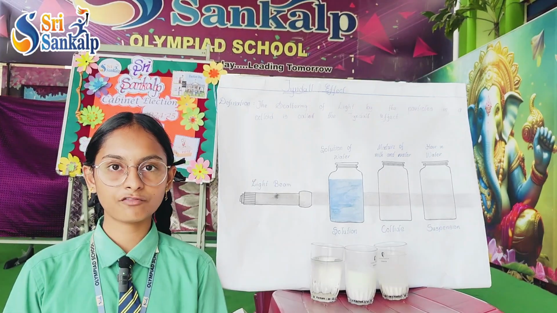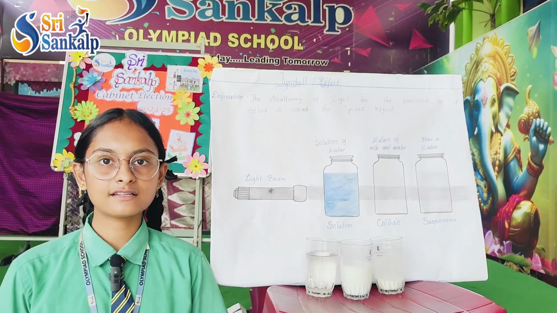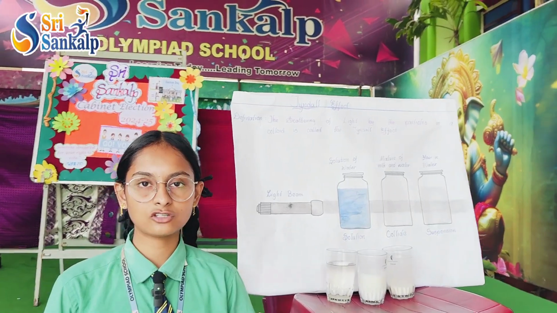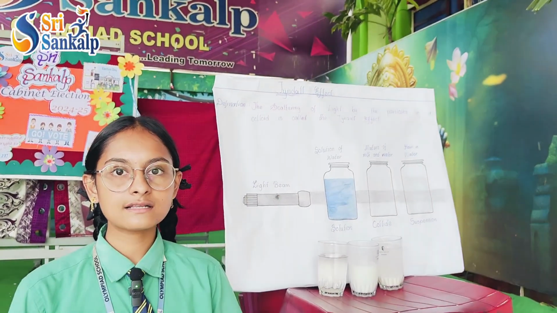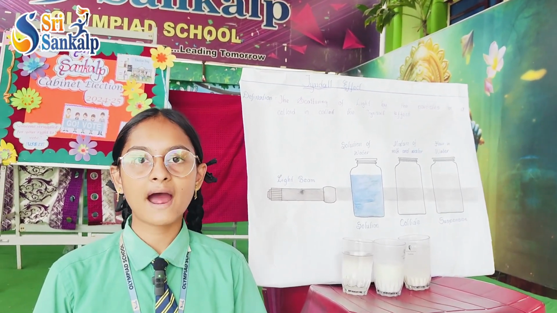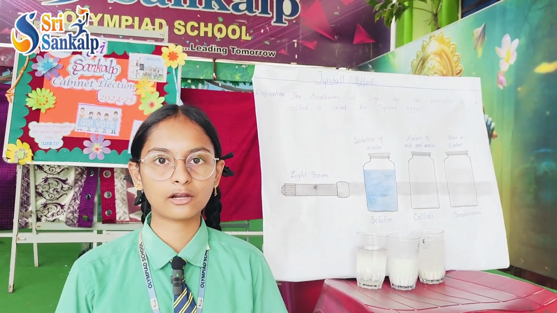I am here to tell about properties of colloids. Some characteristics of colloidal particles are described below. Heterogeneous nature: the colloid is of heterogeneous nature. The particles in a colloid can be seen with a powerful microscope. Particle size: the size of particles in a colloid lies between 1 to 1000 nanometers.